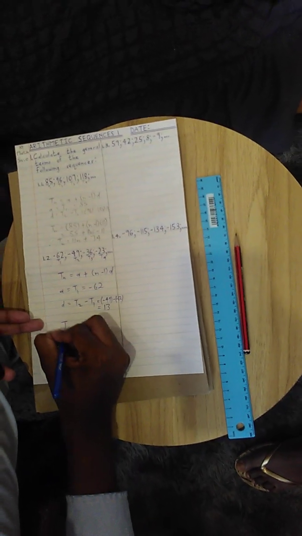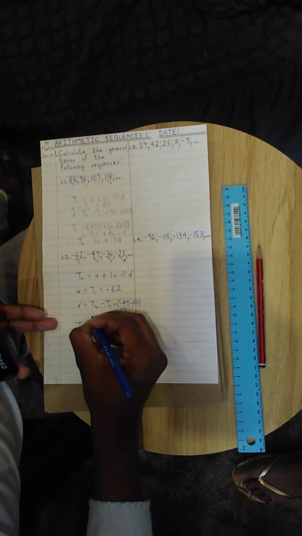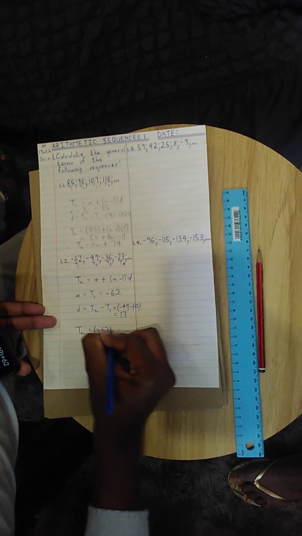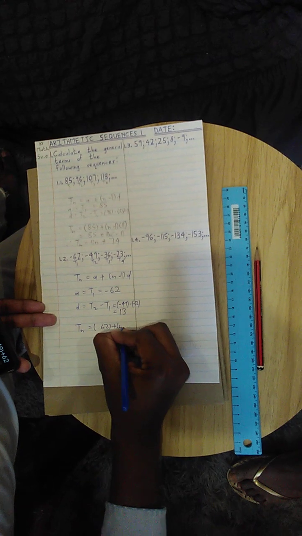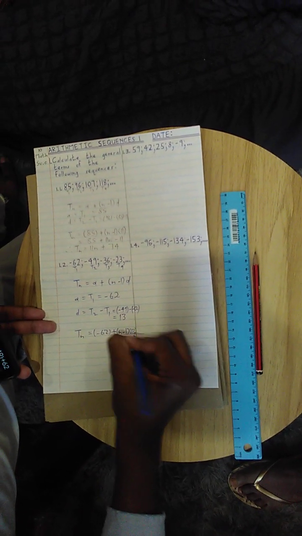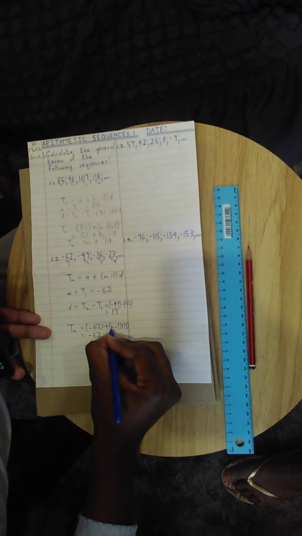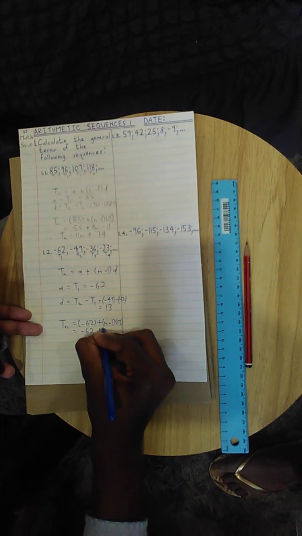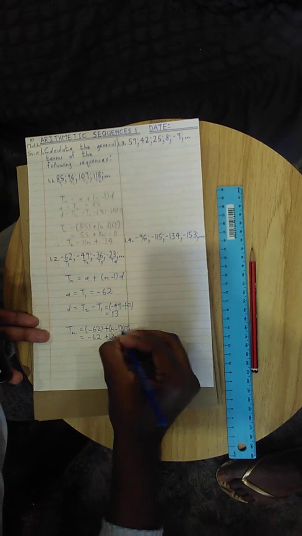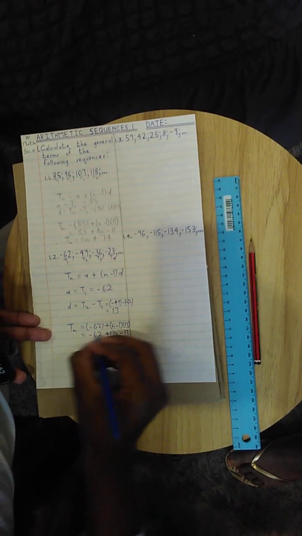So it's going to be Tn is equal to negative 62 plus n minus 1 times 13. Negative 62, n times 13 is plus 13n, negative 1 times 13 is minus 13.